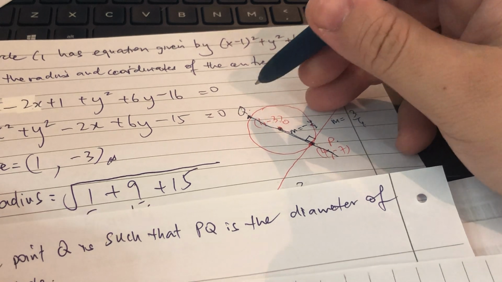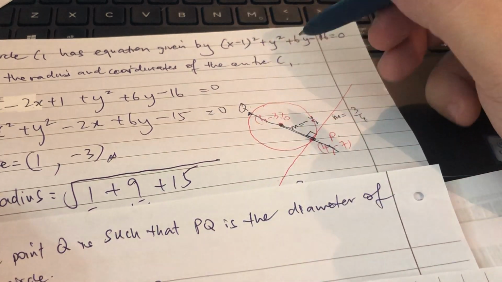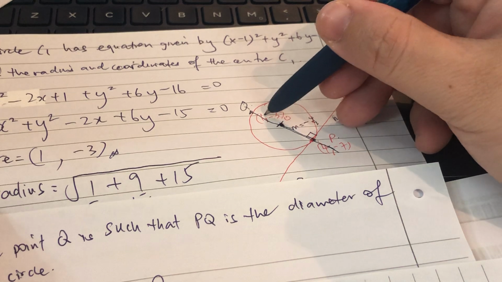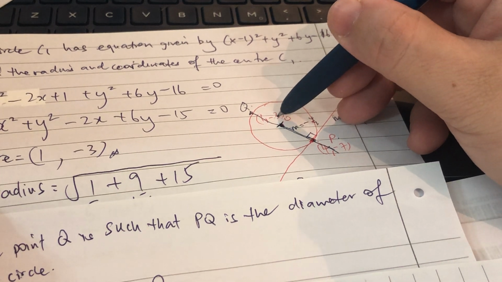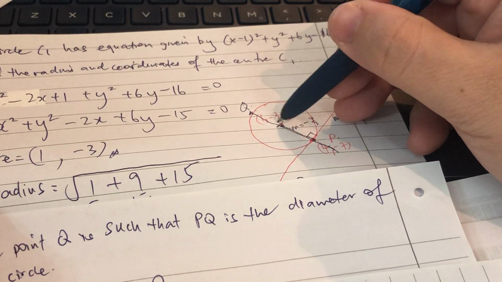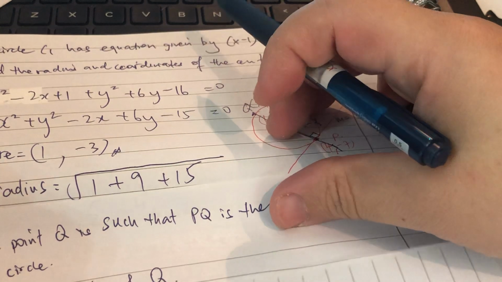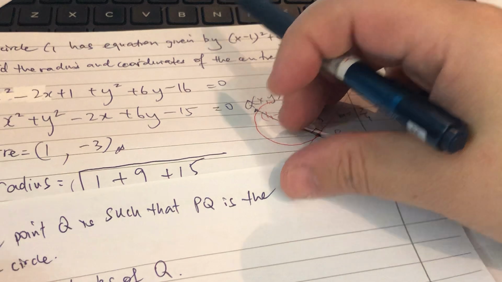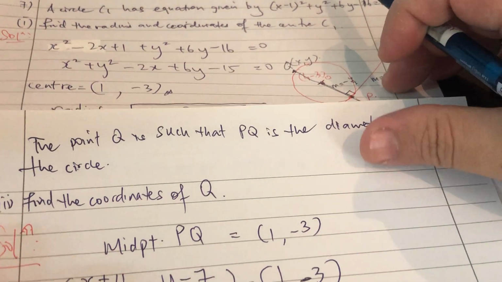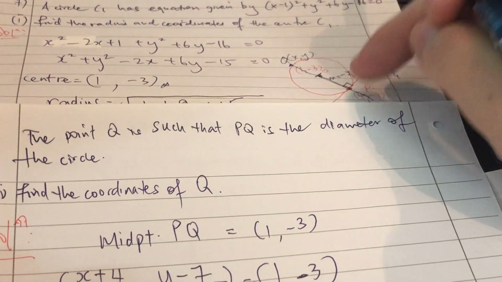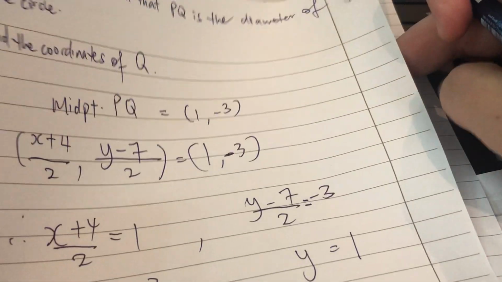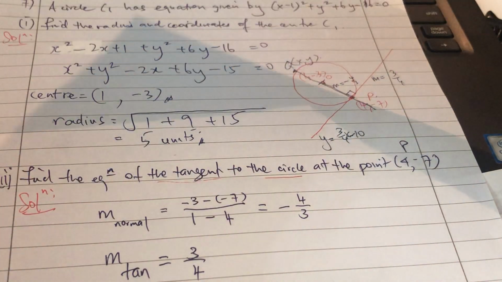Find the coordinates of Q. Very straightforward. Isn't this the center of the circle? So this must be the midpoint. If I call this (x, y), you will be able to find the answer already. Just like that. So you see the power of a diagram. Very powerful, you know.